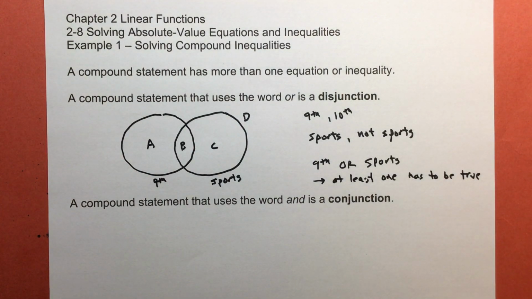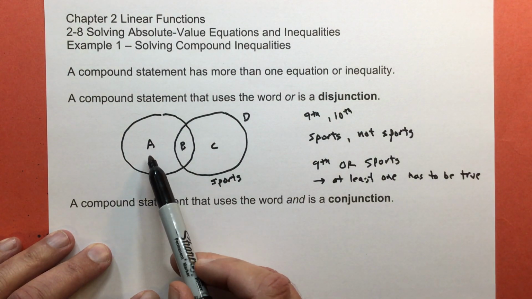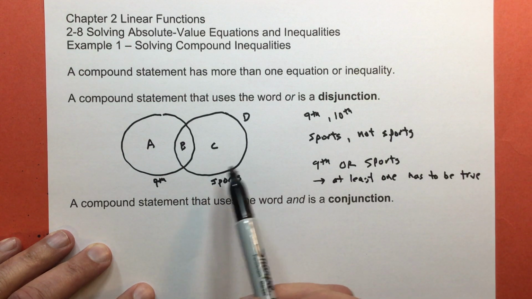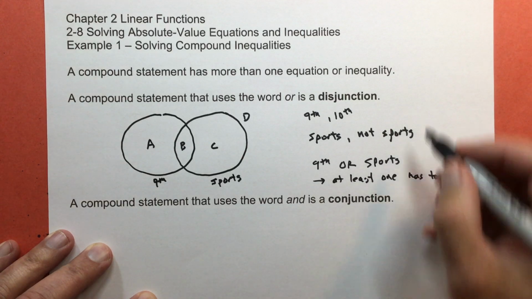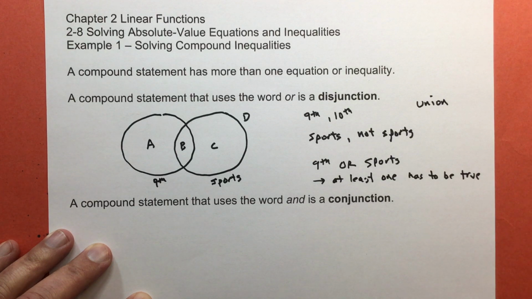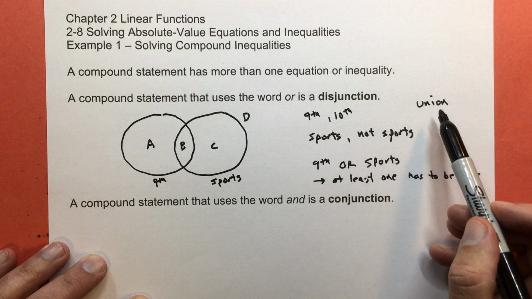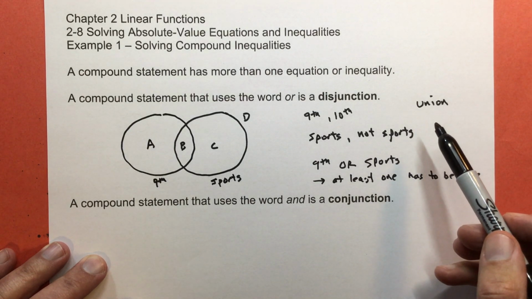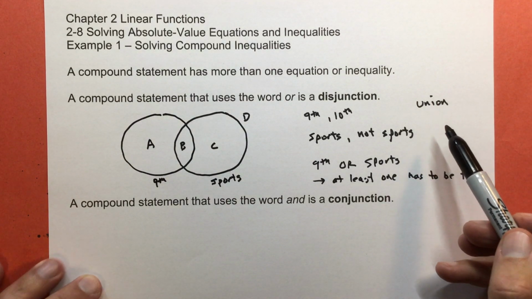Now, if I said, okay, this entire group, if you are a ninth grader or you play sports, I want you to go report to Mr. Arn or something, I don't know. That's what we actually call the union. So we'll connect that. In later classes, you'll spend a little bit more time talking about set theory. We kind of introduce it here, and to be honest, I have a lot more fun doing this in class, but this is the best I'm going to be able to do with the video.